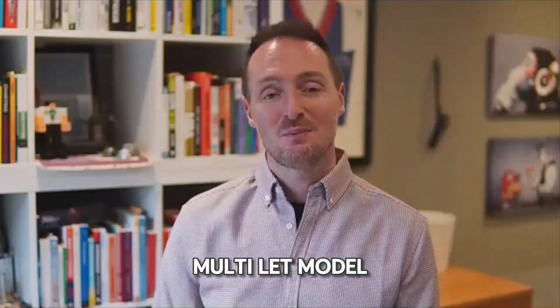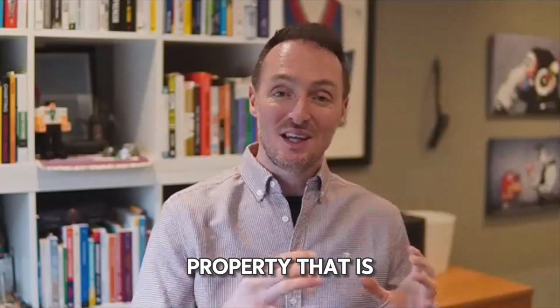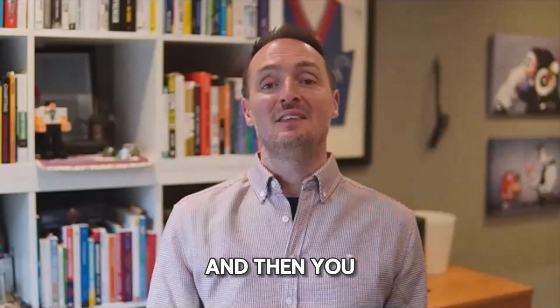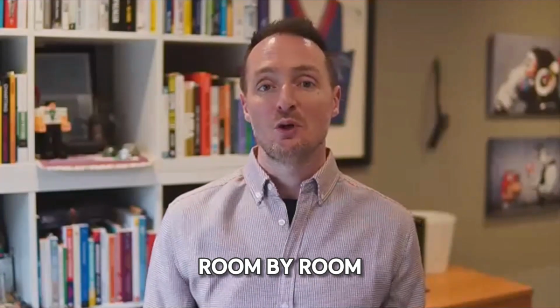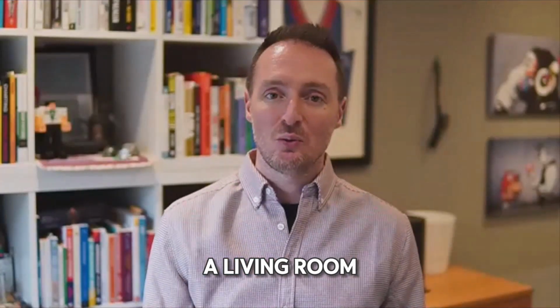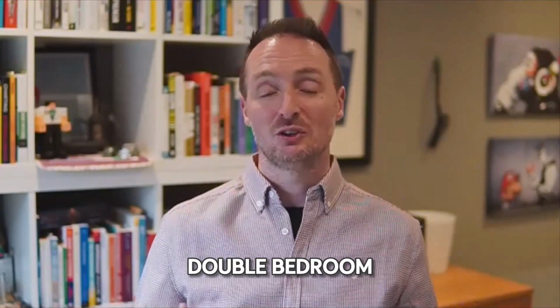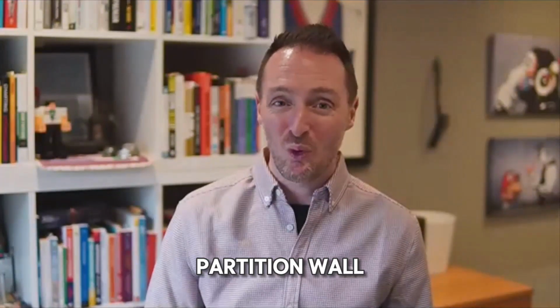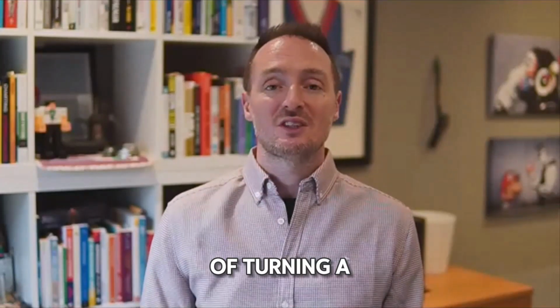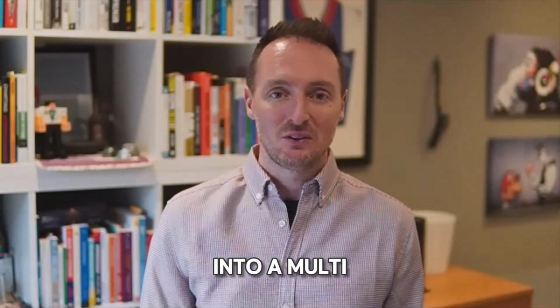And what you do with a single-let to multi-let is generally you take a property that is existing as a single-let and then you rent it out room by room. You may convert a living room into a bedroom. You may well find that there is a large double bedroom that you can split using a partition wall. There are all sorts of ways of turning a single let into a multi-let.